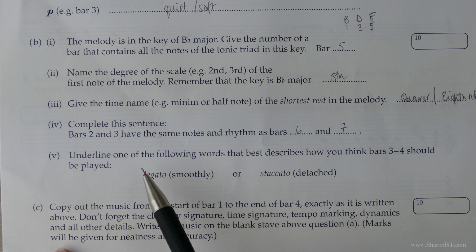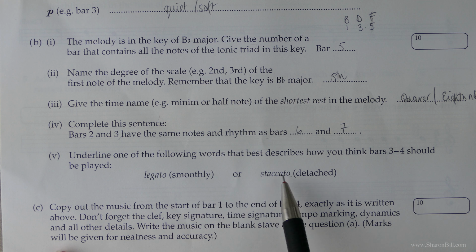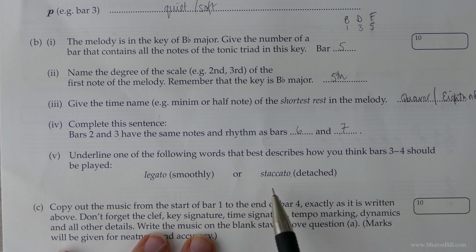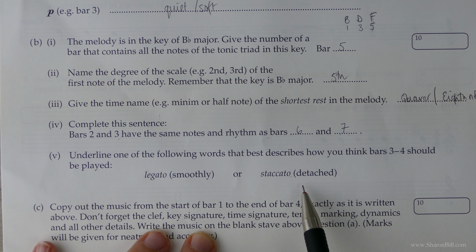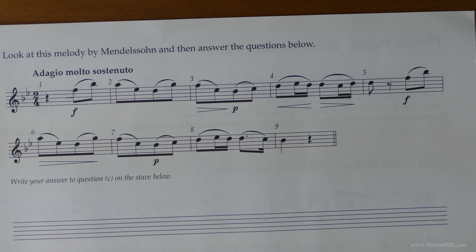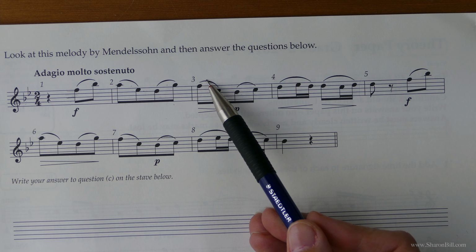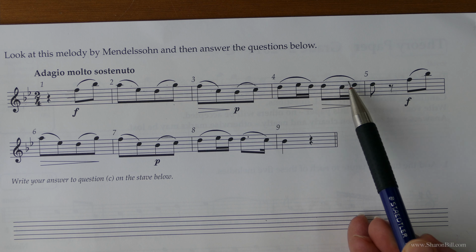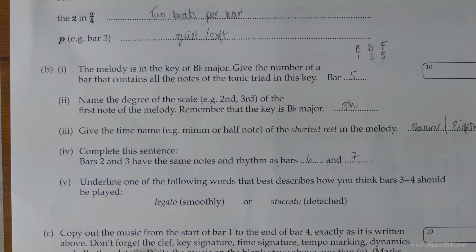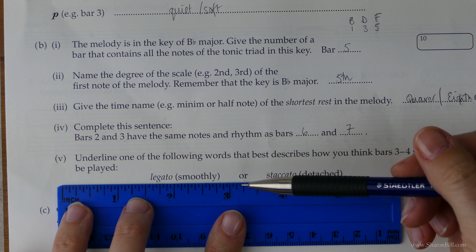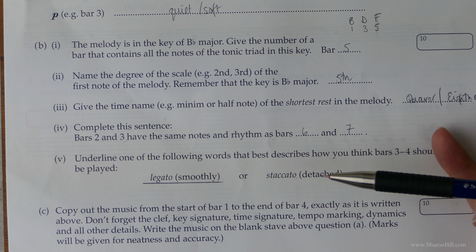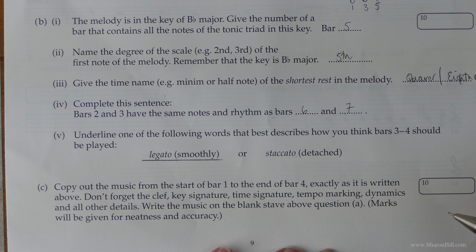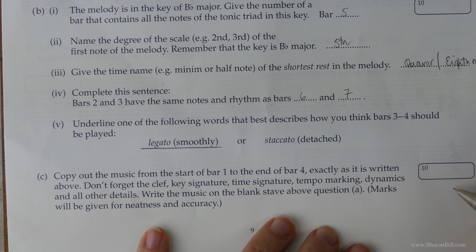So then we need to underline one of these words to describe how we think bars 3 to 4 should be played. So is it smooth or is it detached? So bars 3 to 4, we're looking here, and so these are the clues that are telling us. These are slur marks, which means to play smoothly, and so we know it must be legato or smoothly because of those slur markings.